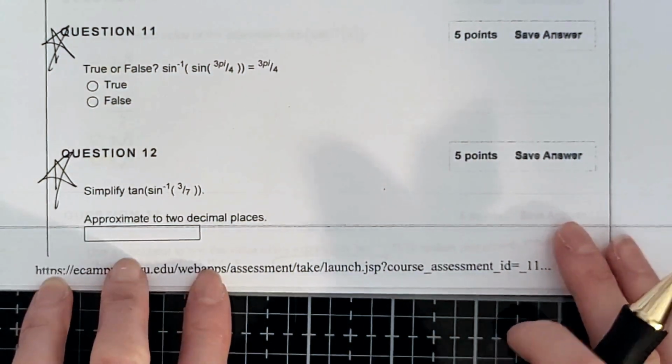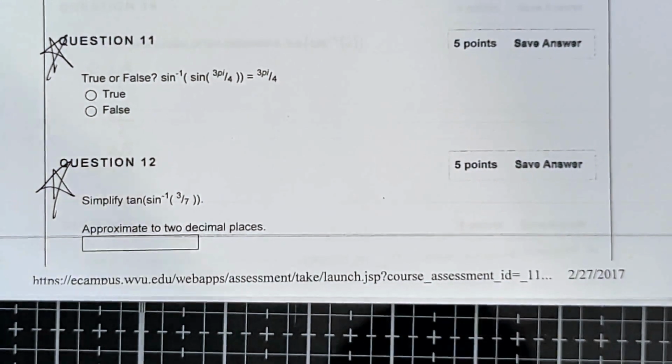Okay, question number 11. True or false? The sine inverse of sine of 3 pi over 4 equals 3 pi over 4. All right, so to solve this equation, there's a couple different ways you could go about doing this. It just depends on how you're thinking at the time.